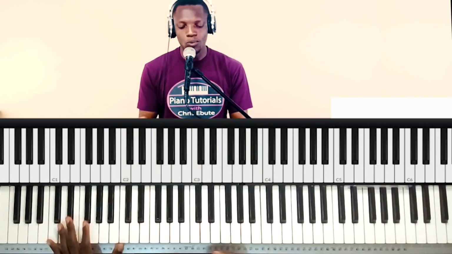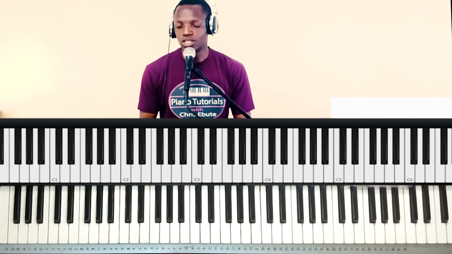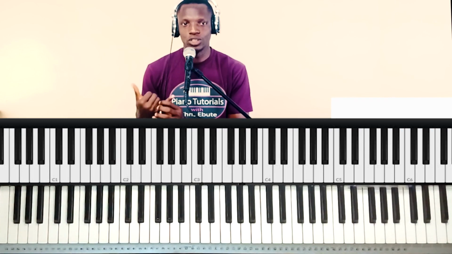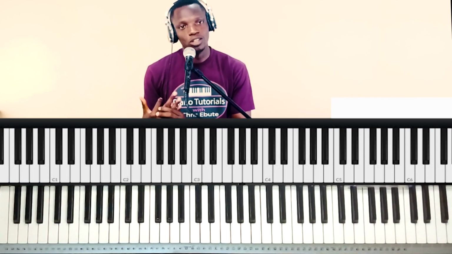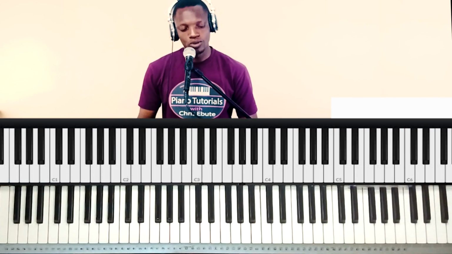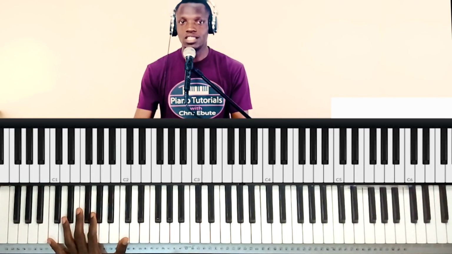So first of all, I'm going to start with a simple progression, and then I'm going to show you other things you can add to it to make your progression sound more colorful. Right? So there are 3 progressions in the song. One of the progression is done at the intro, the second one is done at the verse, and the third one is done at the chorus. So all right, so let's do the first one, which is the intro.